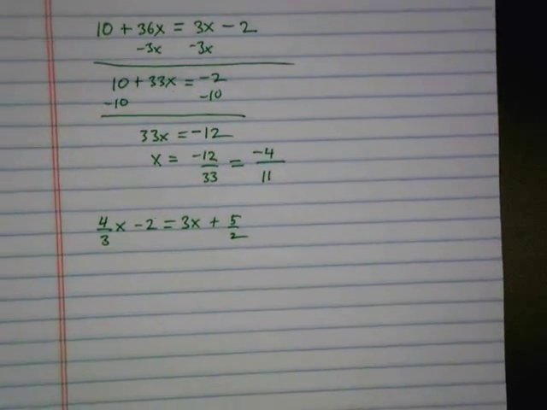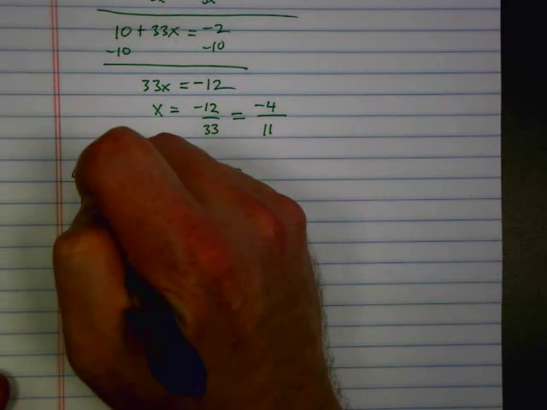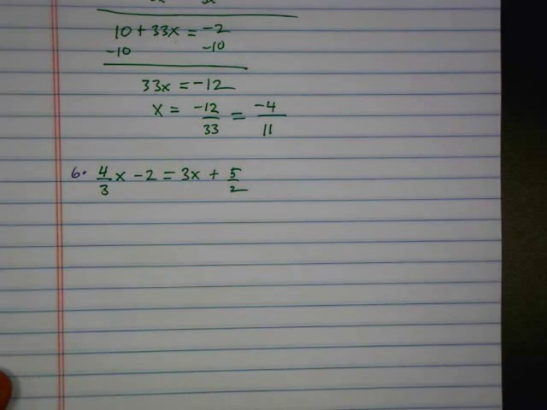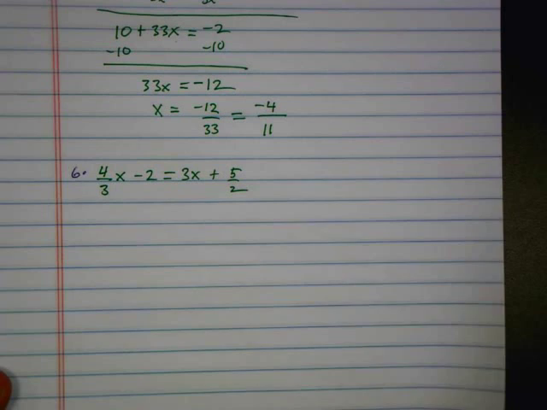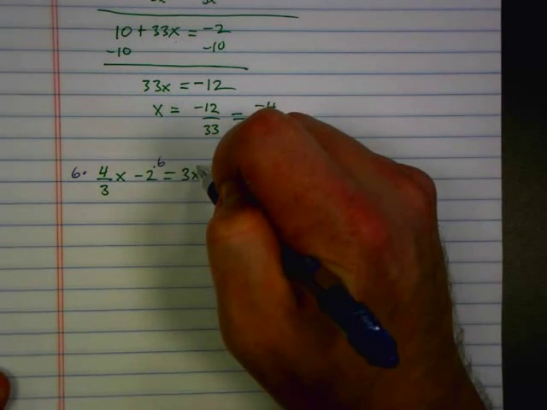Again, I see an equation. My equation has fractions. What do? Find a common denominator. What's a common denominator? 6. 6 is the smallest one, so that's what I'm going to use. I'm going to multiply by 6. What do I multiply by 6? Everything. When you multiply by 6, you have to multiply everything, even the ones that don't have fractions. Everything gets multiplied by 6.